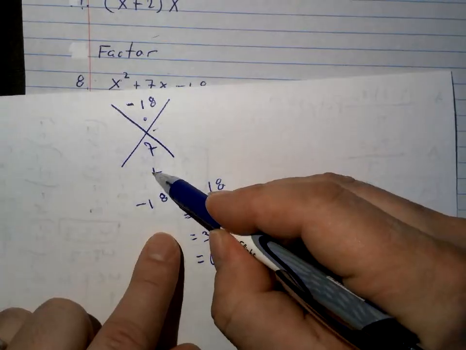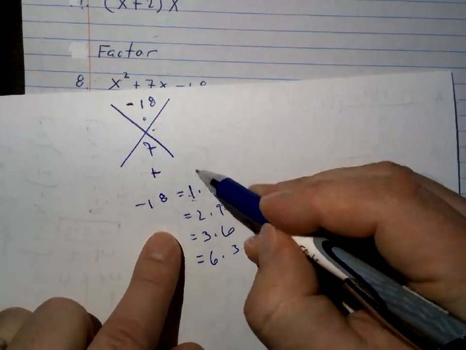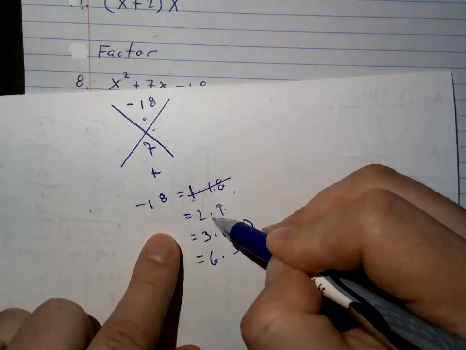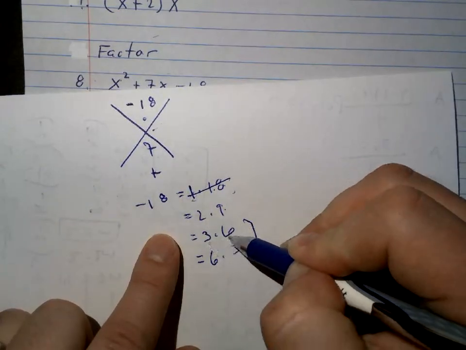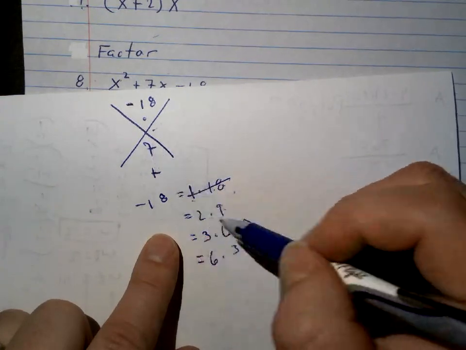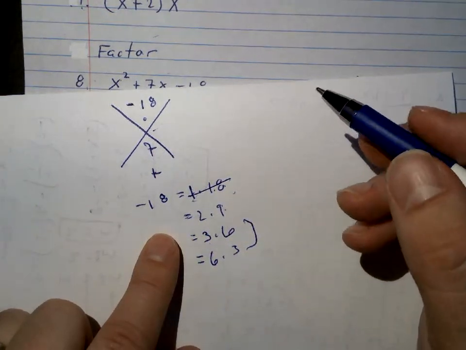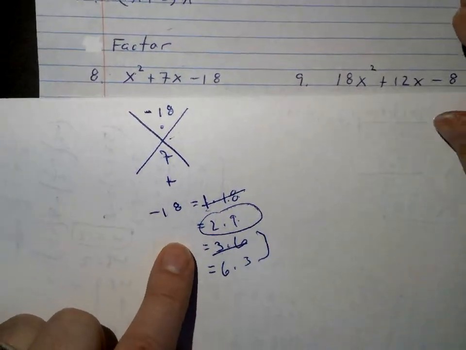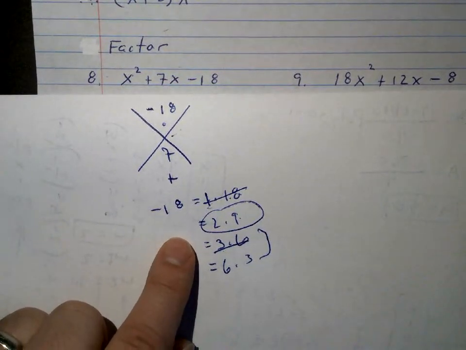added together make 7. Well, obviously 1 and 18 added together don't make that. What about 3 and 6? If you add those two numbers together, you do not get 7. You get 9. It looks like those are our candidates. So I know there's a negative there. Let's just start with this first.